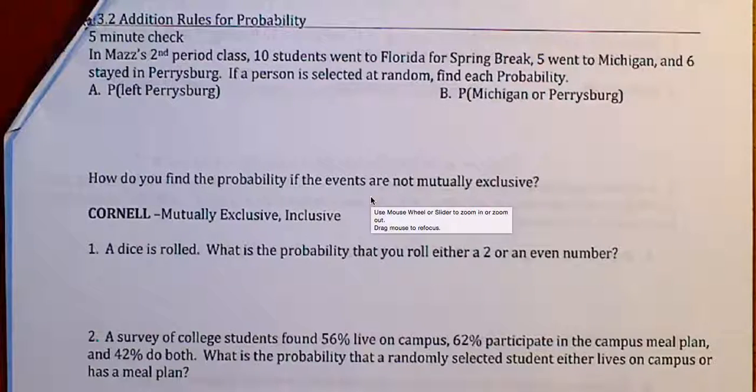All right, if you haven't done the 5-minute check yet, let's take a couple minutes and do the 5-minute check. So go ahead and pause the video while the students complete the 5-minute check.